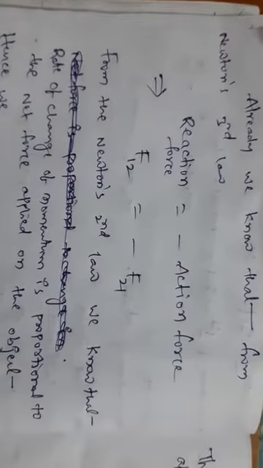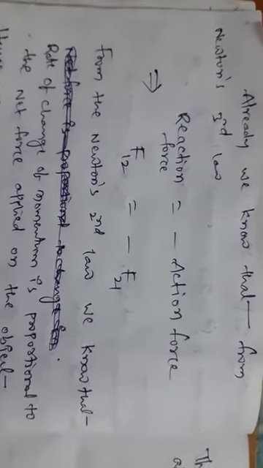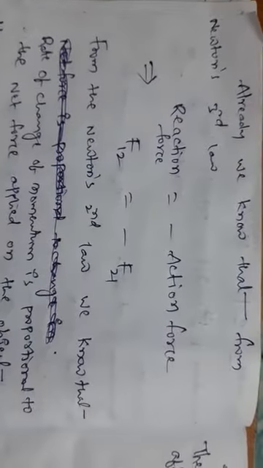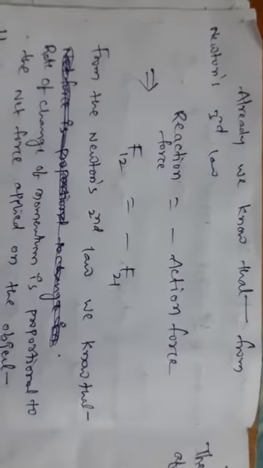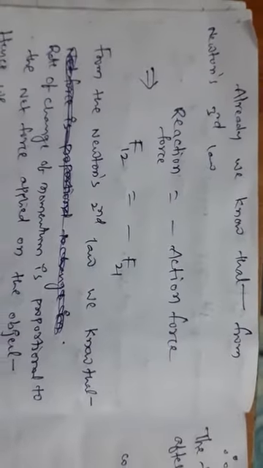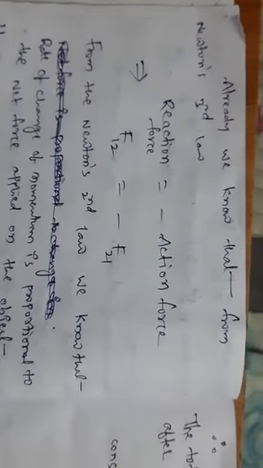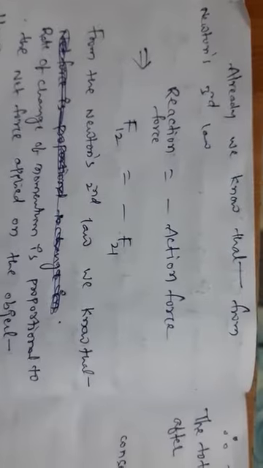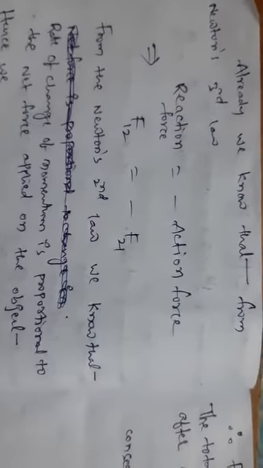Here we considered the reaction force in this topic as F12. If you have any doubt, you can check your notes or go through your textbook. Here the reaction force F12 is equal to the action force, which is F21. So what do we write here?